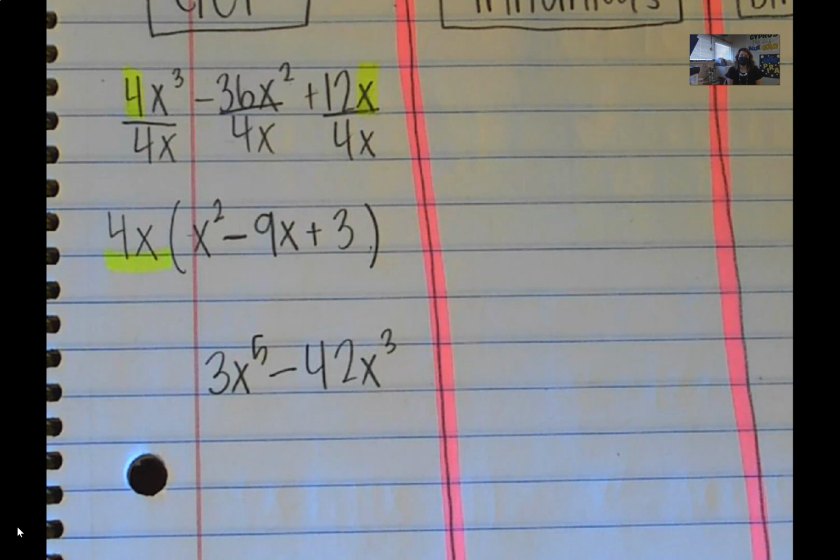You got about 30. Remember, everybody needs to hold up a whiteboard, so if you don't know, you're going to hold up a blank one.